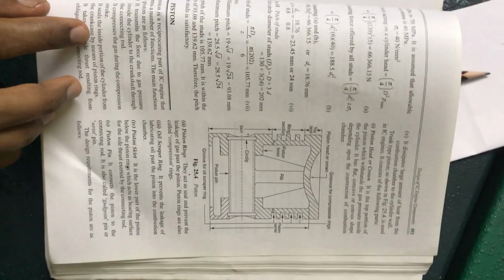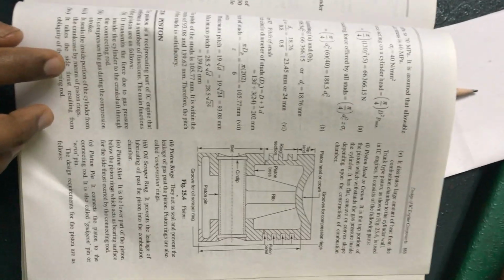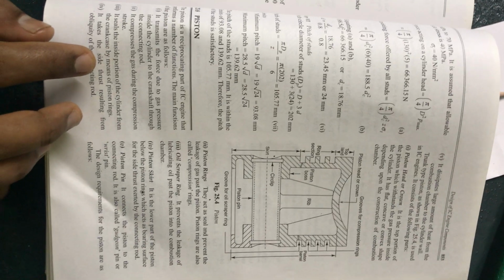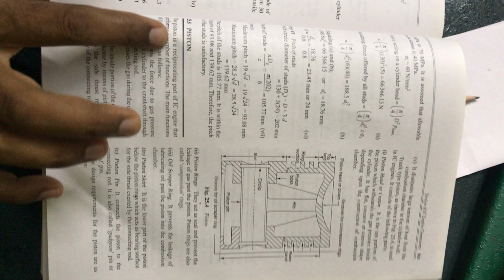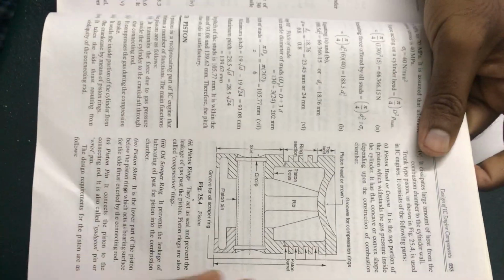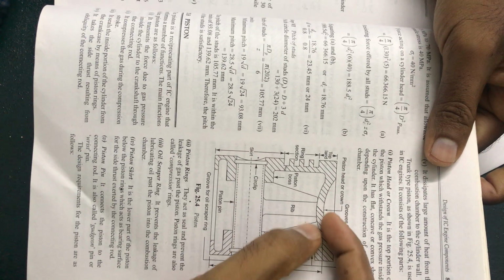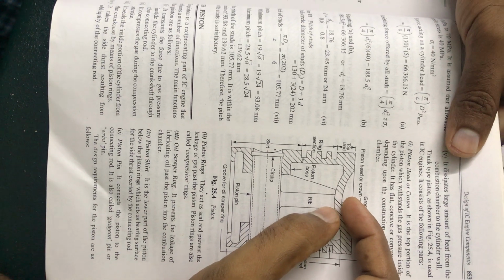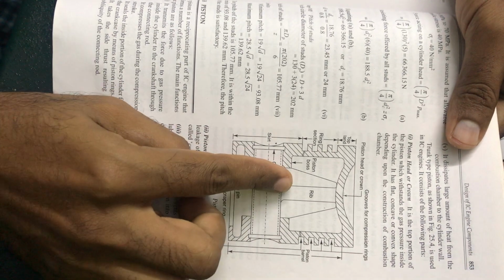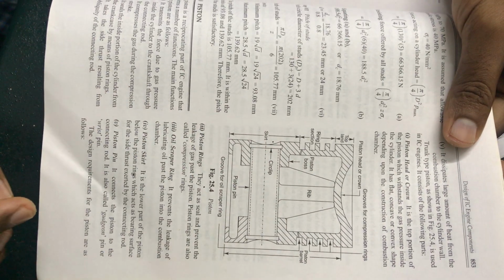We are in module 5. Already we have seen about design of cylinder and cylinder head. Now we are going to see about design of piston. Particularly in design of piston, they will ask you to find out this thickness. Piston head is there, no? We have to find out piston head thickness. Then we have to find out whether it needs ribs or not.